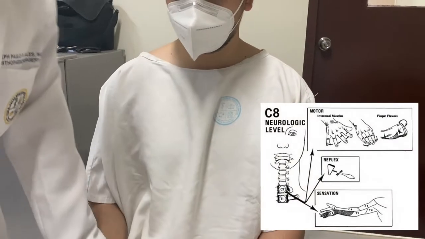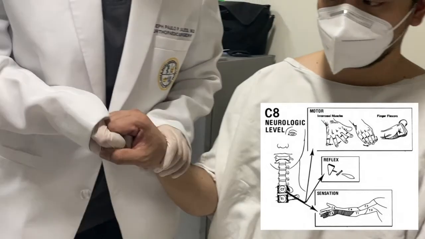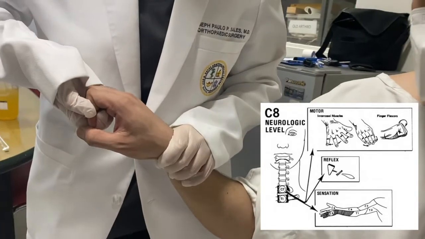To test finger flexion, instruct the patient to make a fist. Grasp and secure the arm and wrist of the patient with your free hand. Curl your fingers under the patient's fingers and try to extend them.